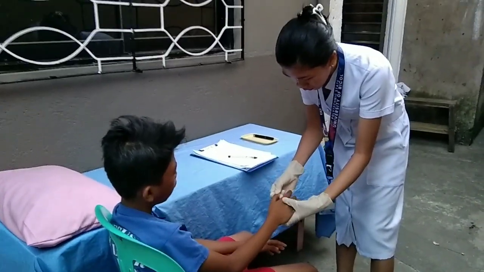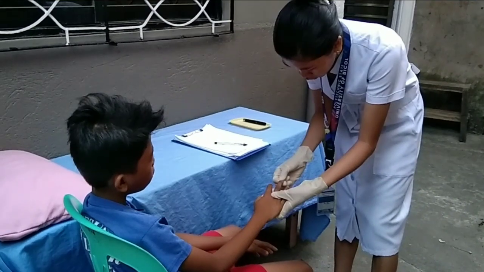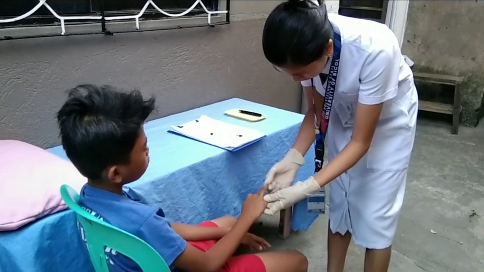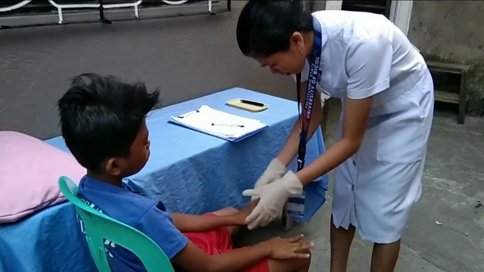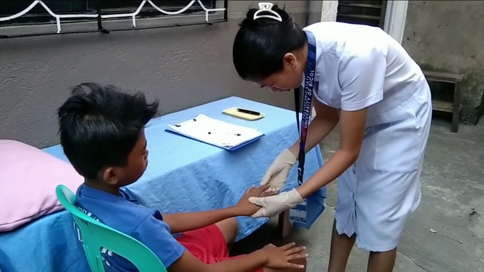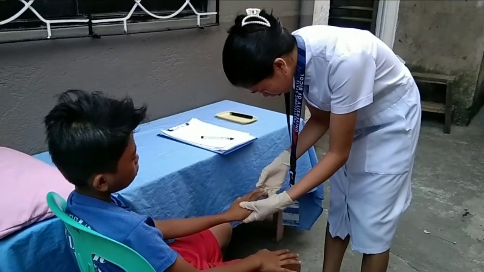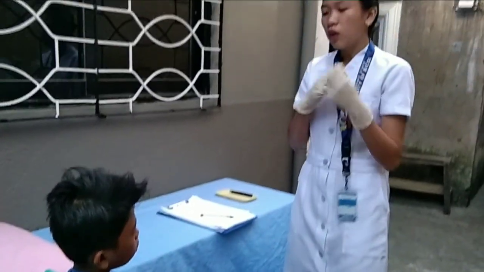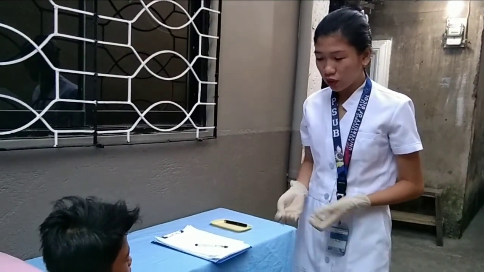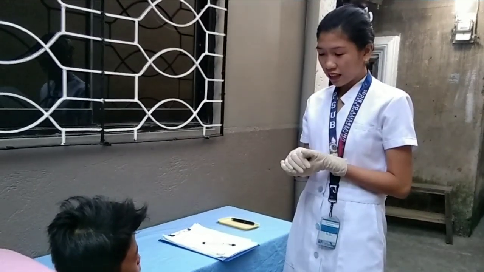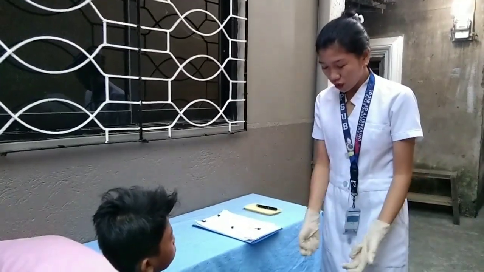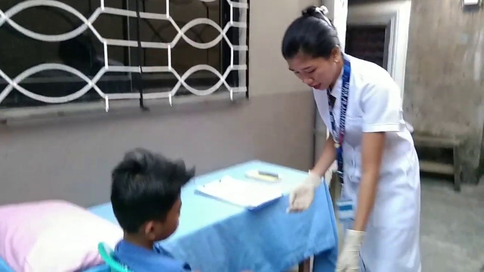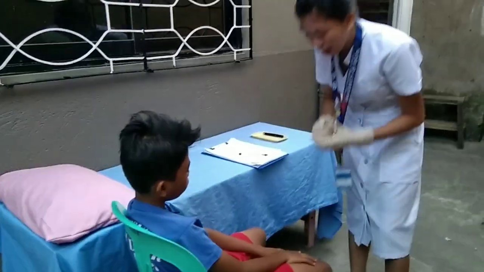Press the nail tip briefly and watch for changes in the color. Okay, sir. After palpating your capillary refill, naobserbahan ko po naman, madali po siyang bumalik and there is no problem naman po. And wala naman pong mga kahit anong nakaangat sa inyong kuko po.